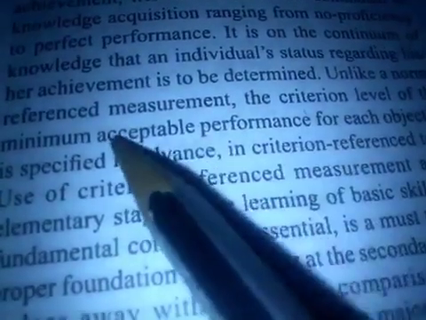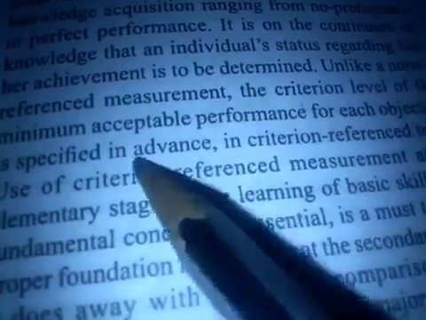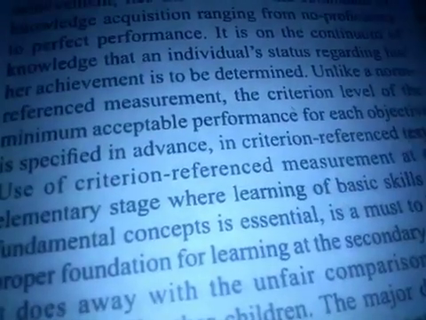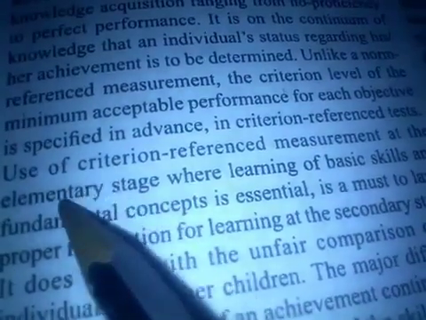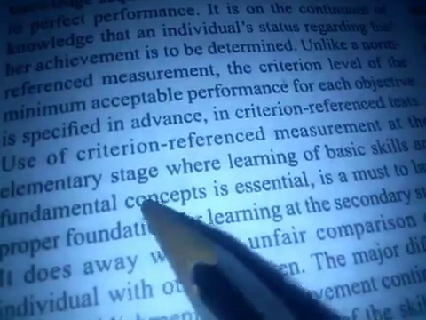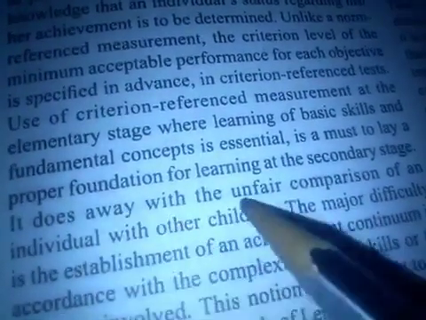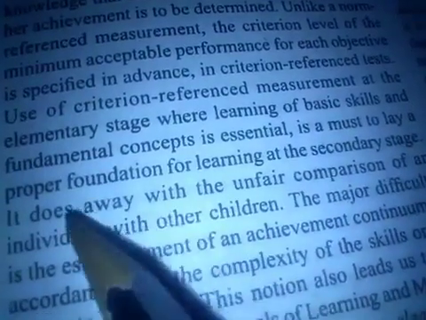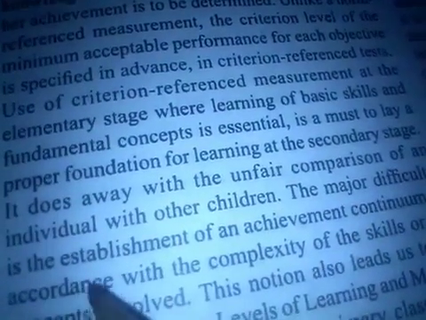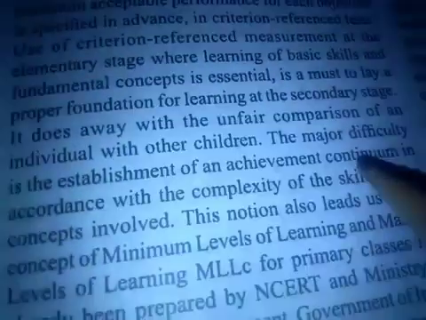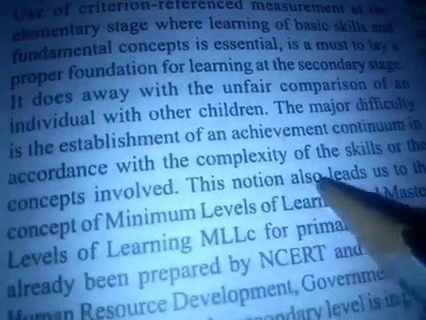Unlike norm-referenced measurement, the criterion level of minimum acceptable performance for each objective is specified in advance in criterion-referenced tests. Use of criterion-referenced measurement at the elementary stage, where learning of basic skills and fundamental concepts is essential, is a must to lay a proper foundation for learning at the secondary stage. It does away with the unfair comparison of an individual with other children. The major difficulty is the establishment of an achievement continuum in accordance with the complexity of the skills or the concepts involved.